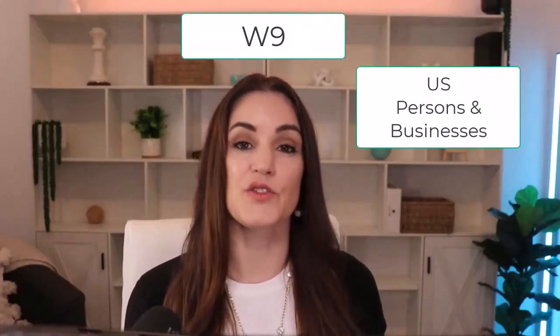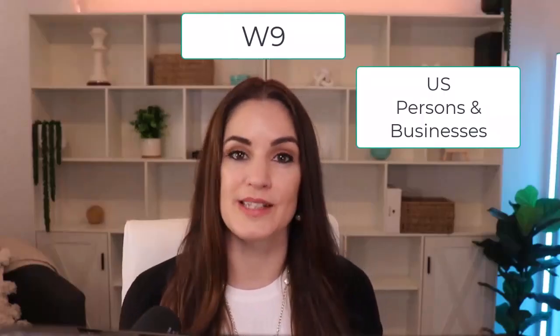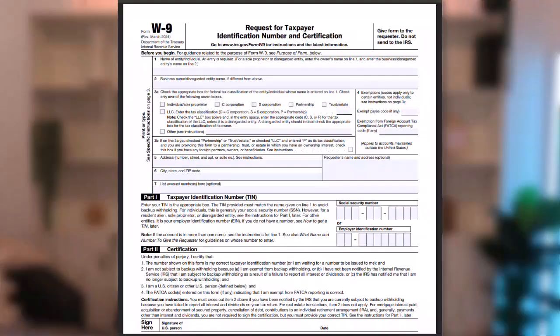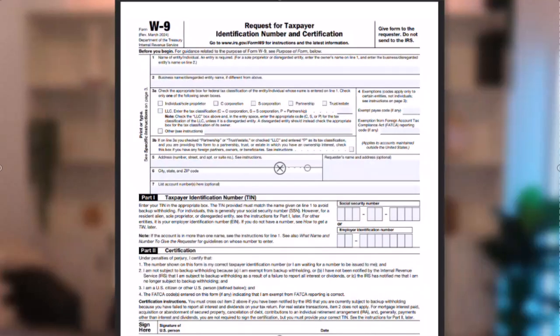Now let's start with the W-9 form. This form is for U.S. persons, that means U.S. citizens, residents, or U.S. companies. You give this form to the company paying you so that they have your correct taxpayer identification information. You don't send it to the IRS yourself, your client keeps it on file.